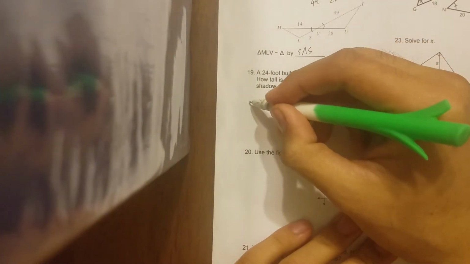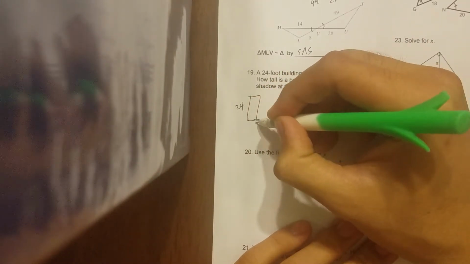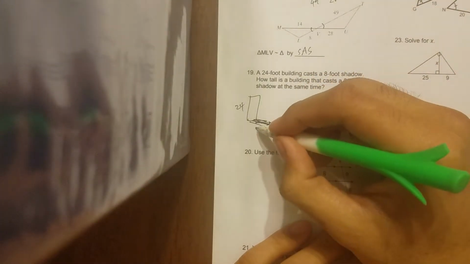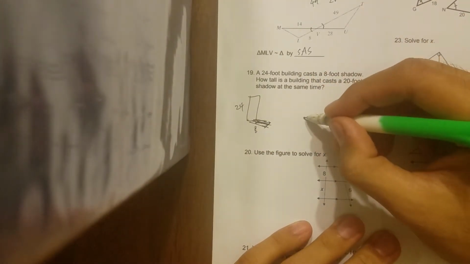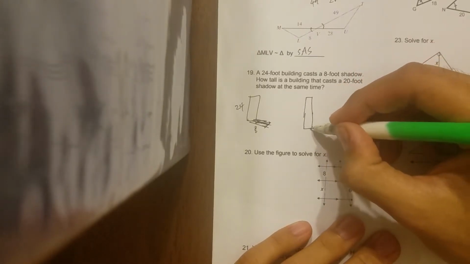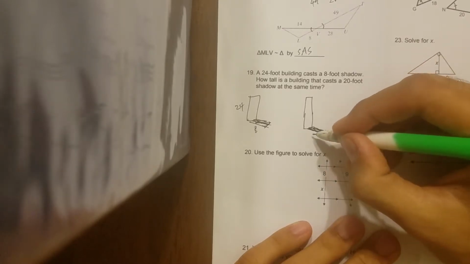24-foot building. So here's a building. It's 24 feet. Then here's its shadow. And the shadow is 8 feet. 24 and 8. So now we want the height of a building that has a 20-foot shadow. It's a big shadow.